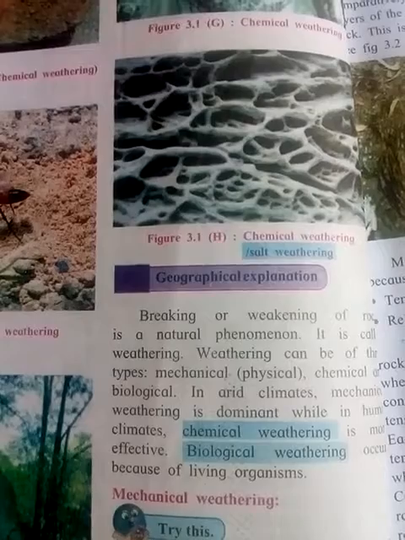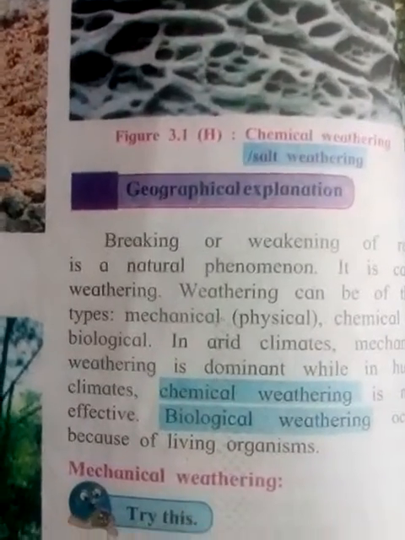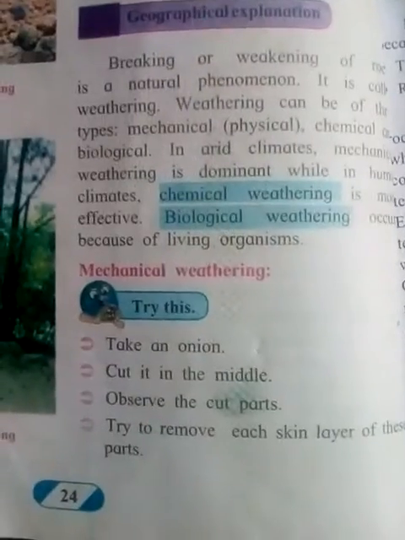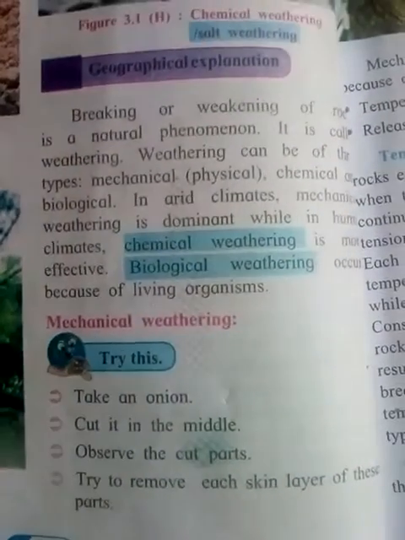In humid climates, chemical weathering is more effective, and biological weathering occurs because of living organisms. That means because of living organisms, biological weathering occurs. The first type given here is mechanical weathering.